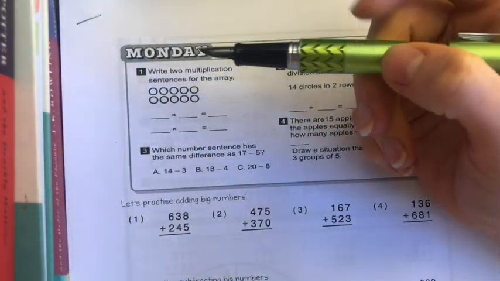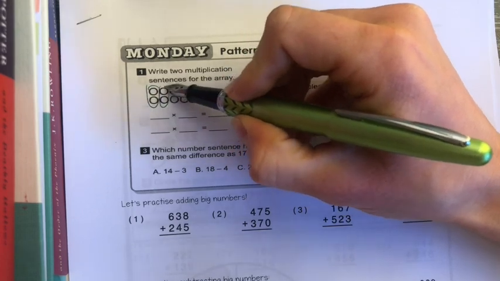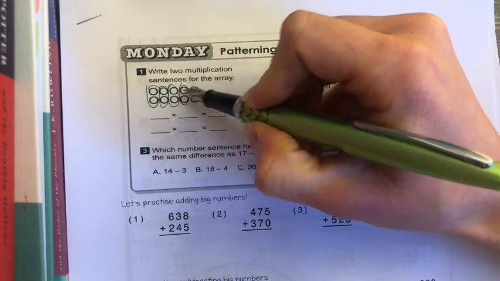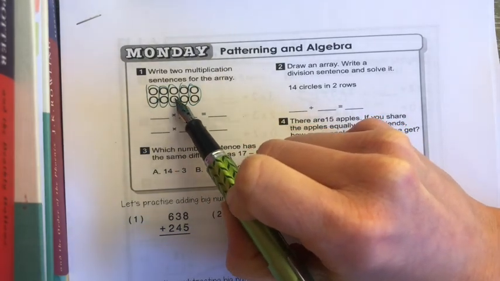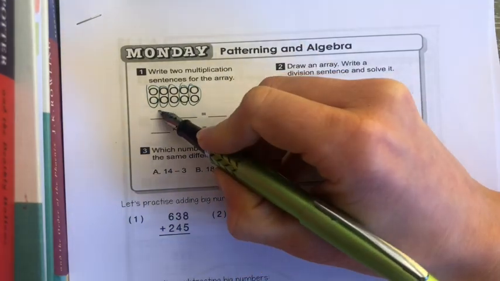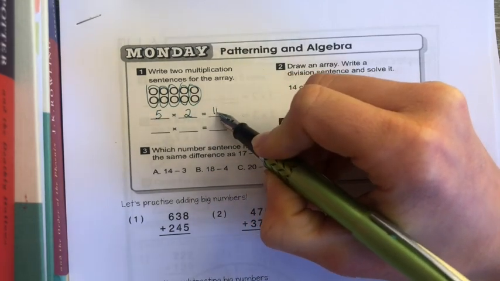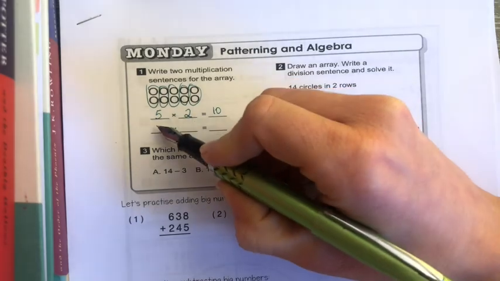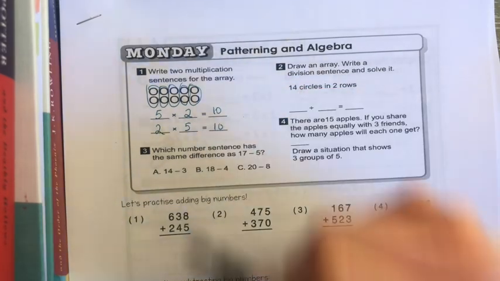Now, arrays, guys, you guys are great at this. So let's practice. We have groups here. So let's look. These are our first equal groups. So we have groups of 2. So we have 1, 2, 3, 4, 5. So 5 groups of 2 is 10. And let's flip it. 2 groups of 5 is also 10.